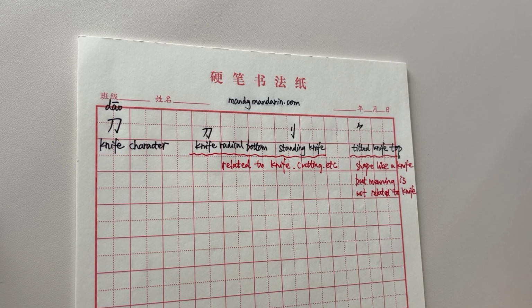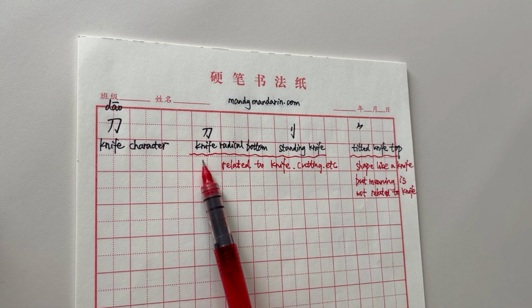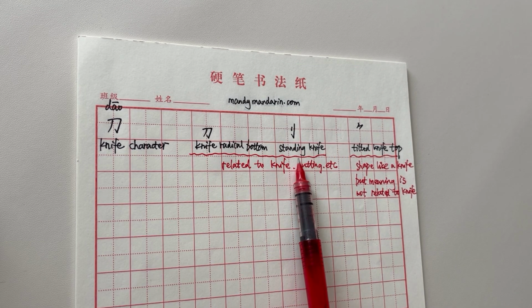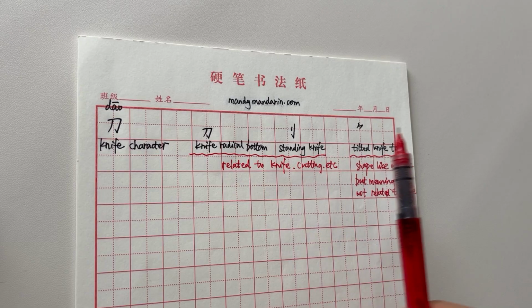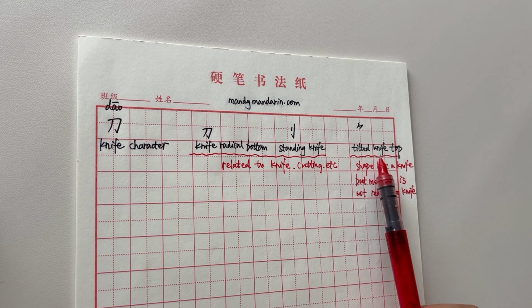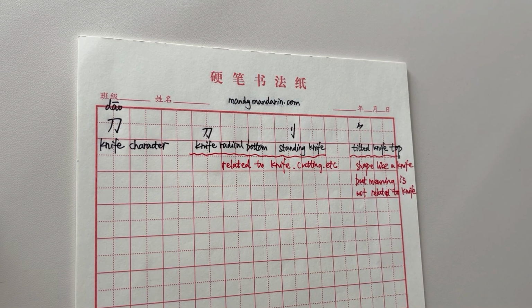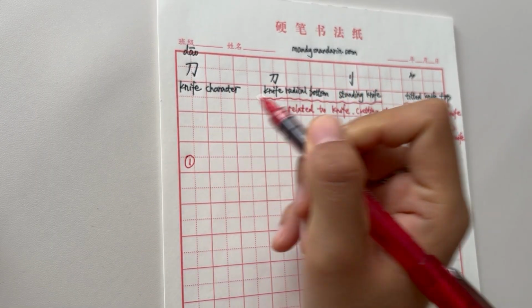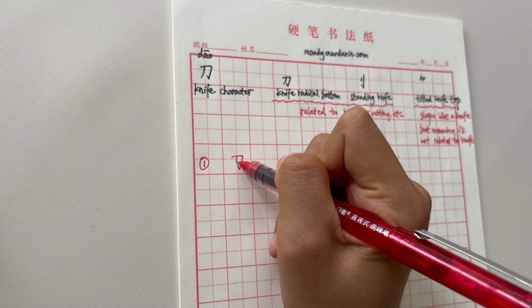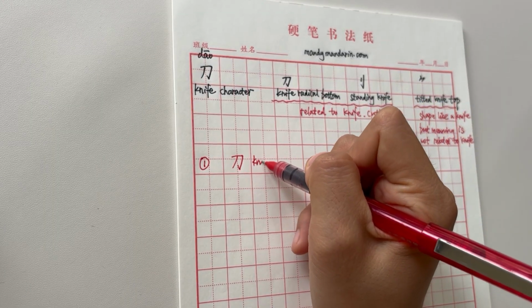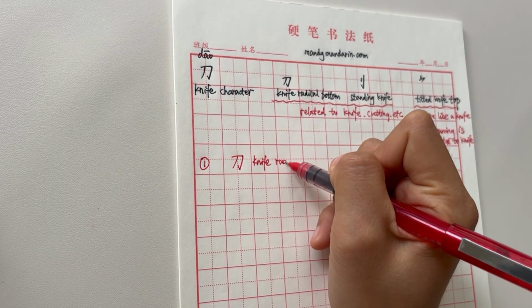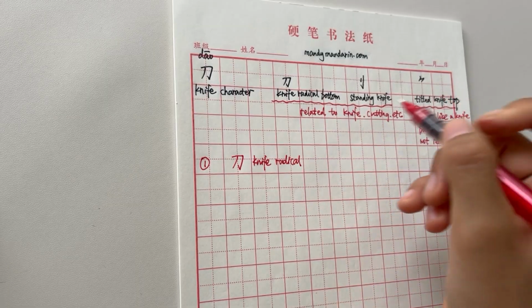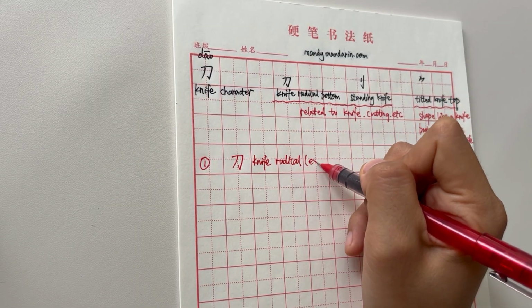So I'm going to show you a lot of examples with this radical and the standing knife radical. As for the tilted knife top, I'm going to show you some examples of it, but I'm not going to explain a lot. Okay, so now let's get started. The first type, knife radical. Here's the example.